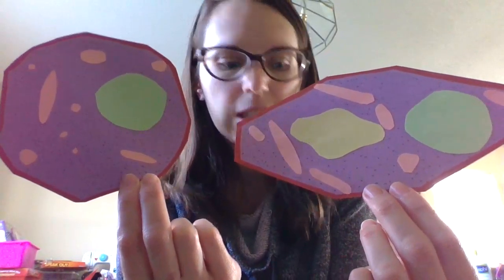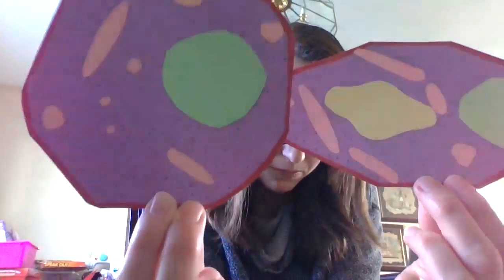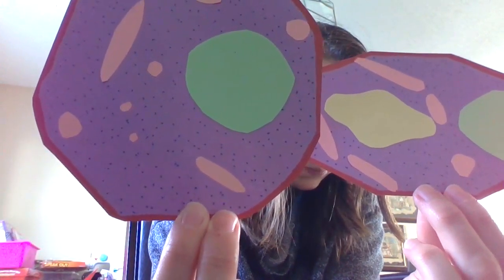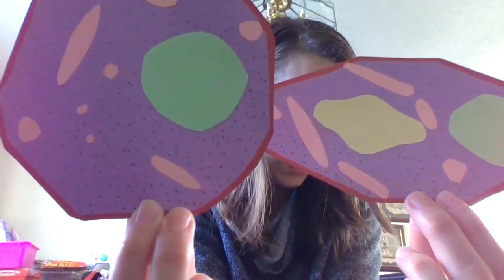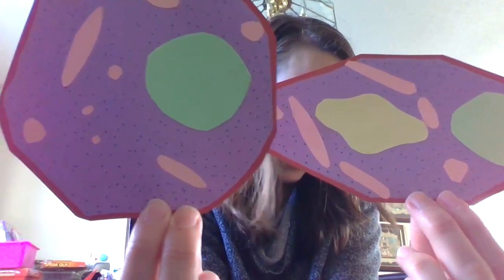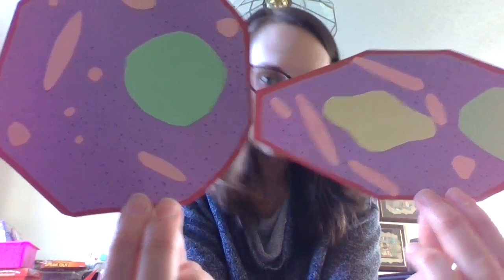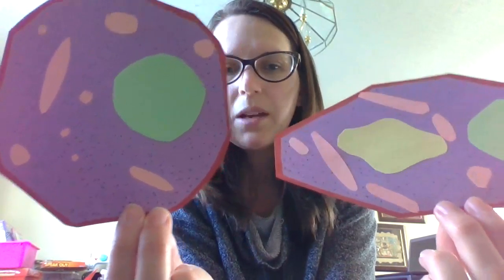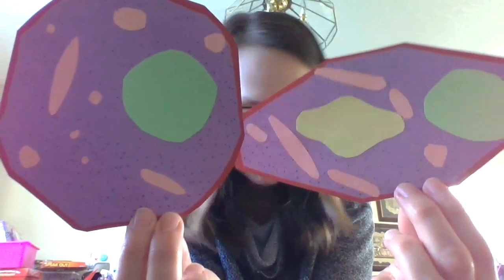You'll also see, if you look really, really closely, there are little blue dots on each of these. These are the cytoplasm. It's basically the liquid that surrounds the cell. So kind of like when you open up your body and there's lots of blood moving about and different liquids inside your body. This is kind of just like the liquidy cushion inside each of the cells.